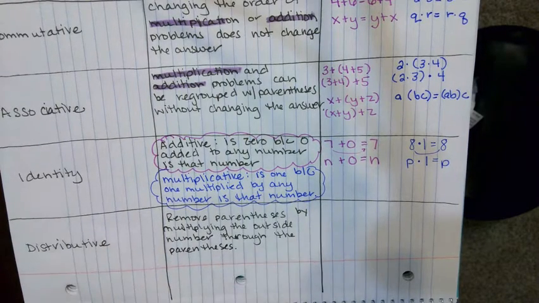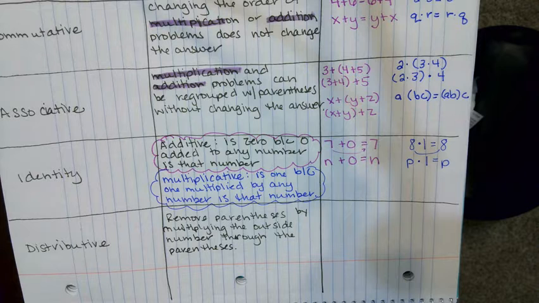It's a little bit more than that, because we need to have a sum or a difference on the inside in order for it to be considered the distributive property. But this is basically multiply the outside number by everything on the inside.